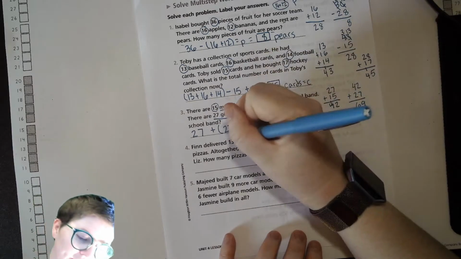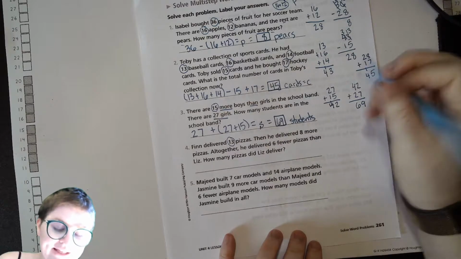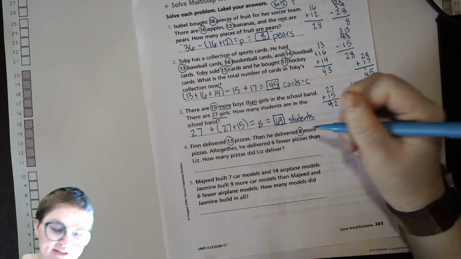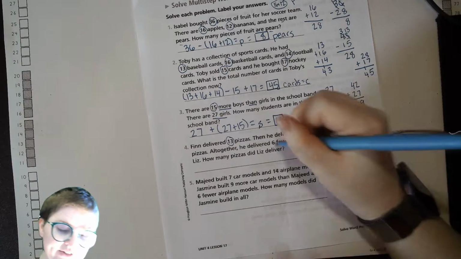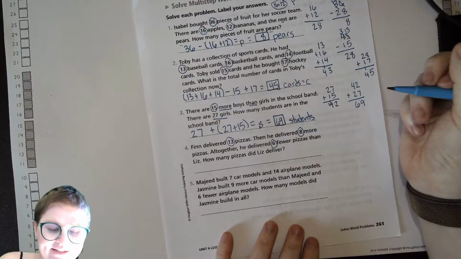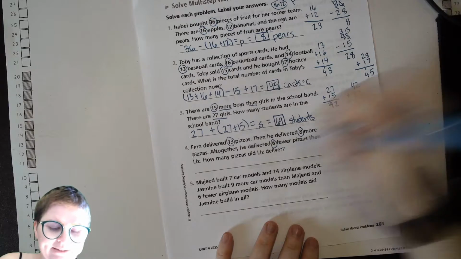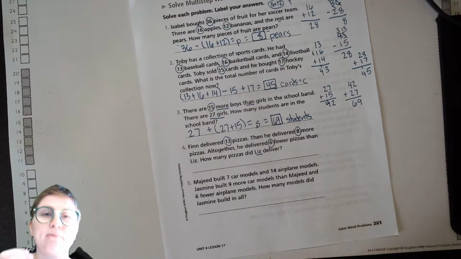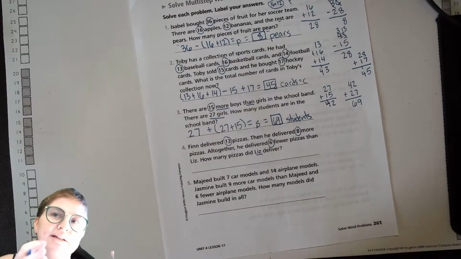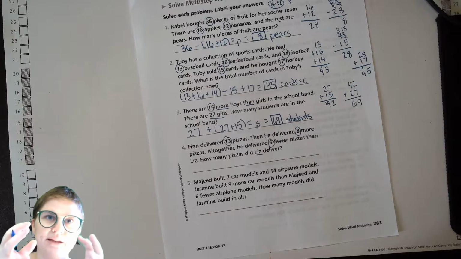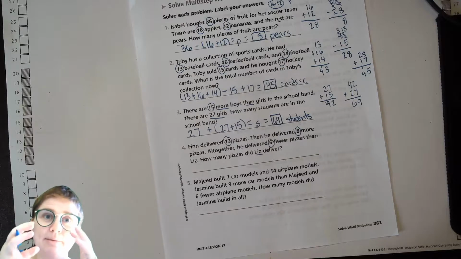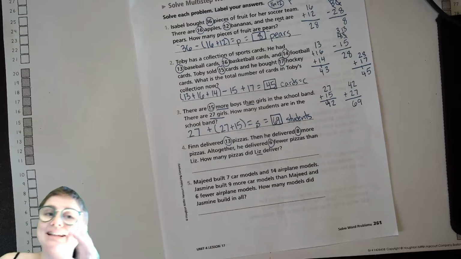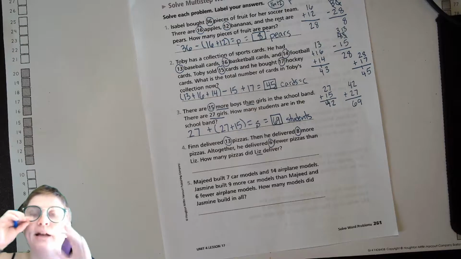Finn delivered 13 pizzas. Then he delivered 8 more pizzas. Altogether, he delivered 6 fewer pizzas than Liz. How many pizzas did Liz deliver? So we know that his whole amount, which is the 13 plus the 8, that's what he did. That amount is 6 less than what Liz did. So if we add 6 to his whole amount, then we will have Liz's whole amount.